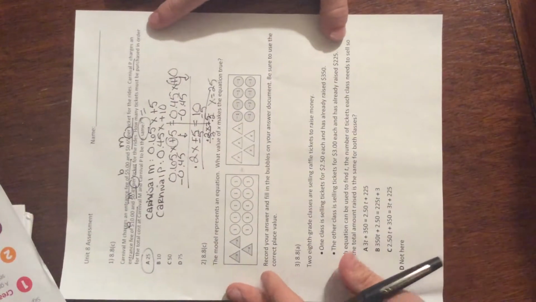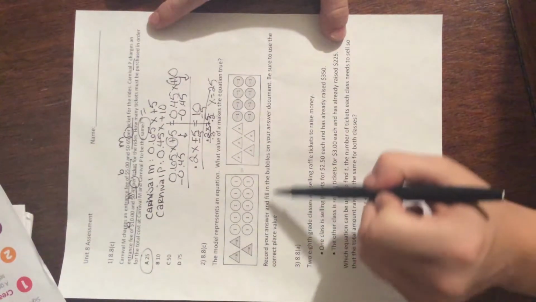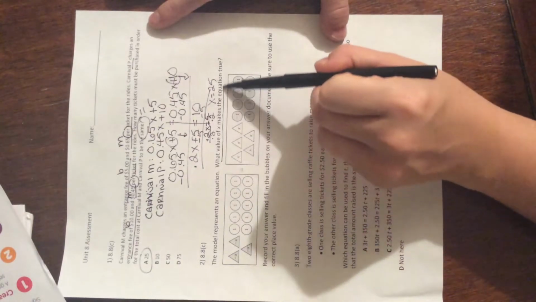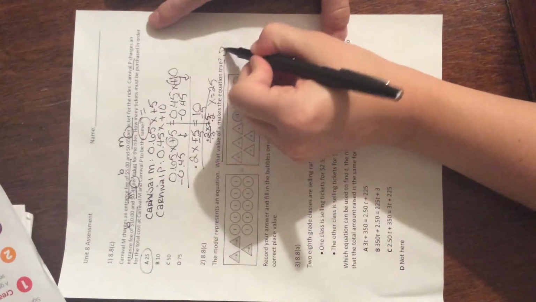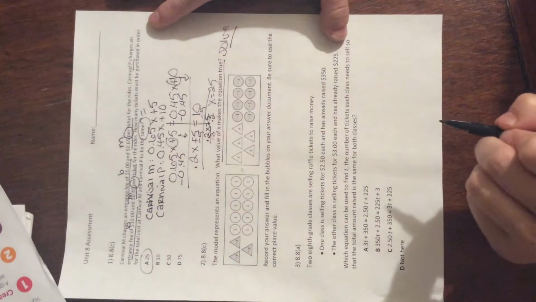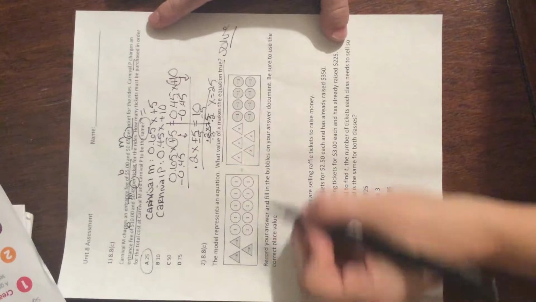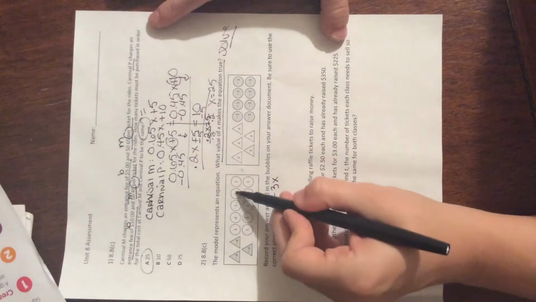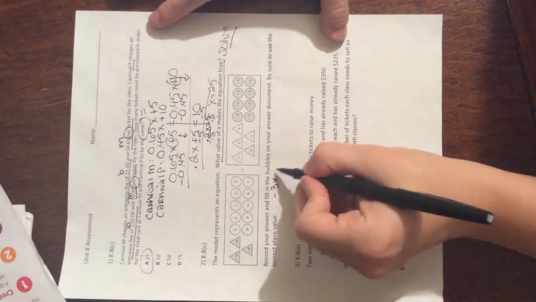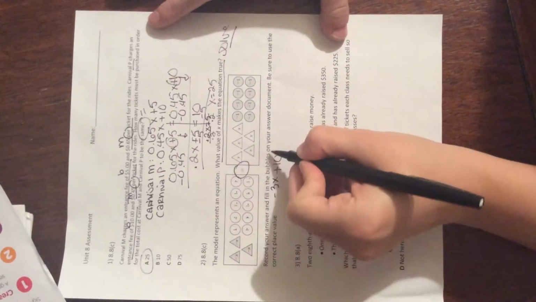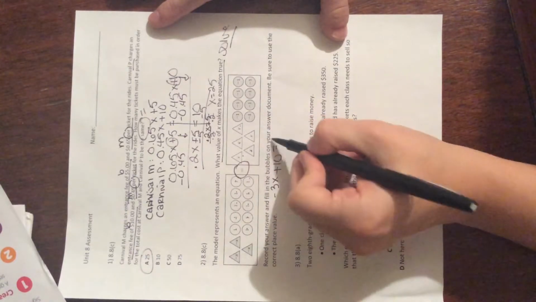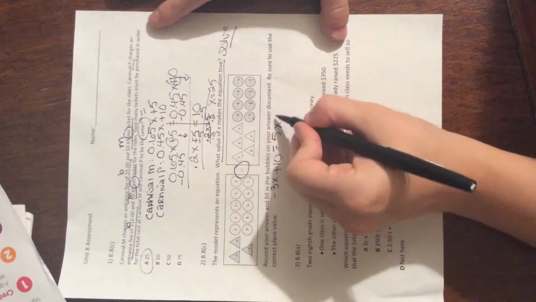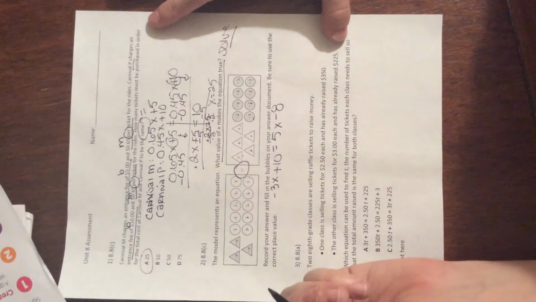Number 2. I have my model. It says what value of x makes the equation true. So I need to solve. So I have 3 negative x's, and 10 plus 10 equals 5x minus 8 minus negative 8. So you just put minus 8.